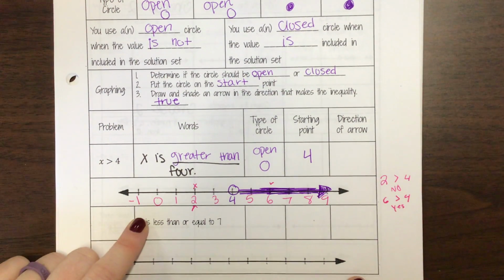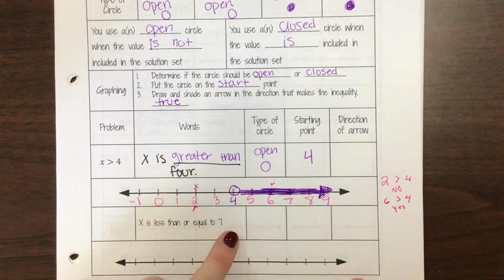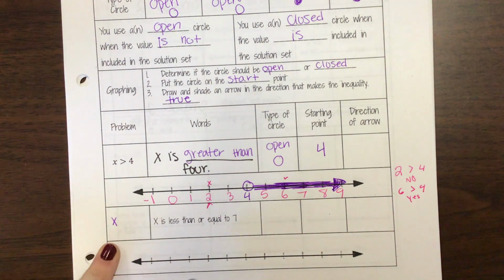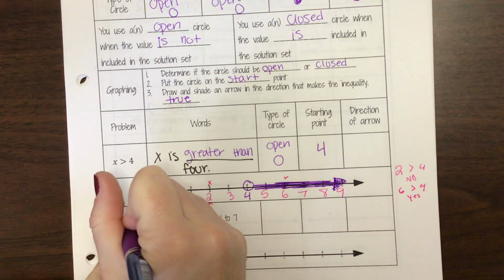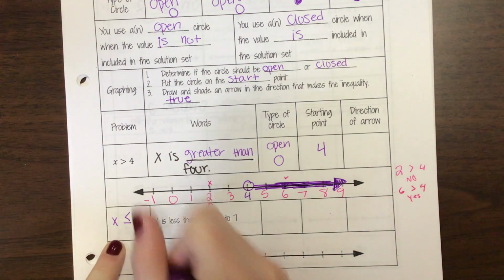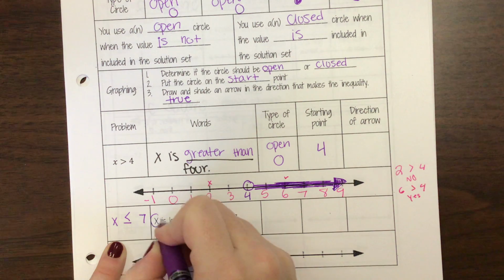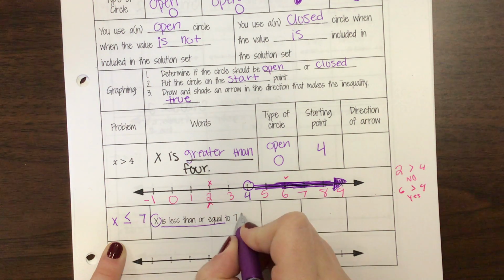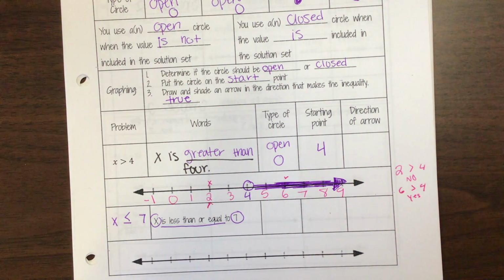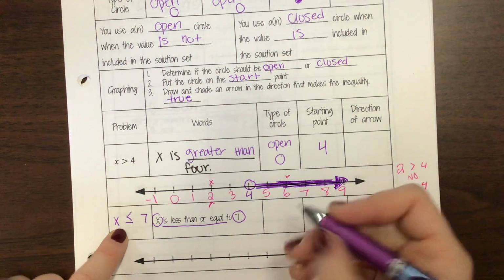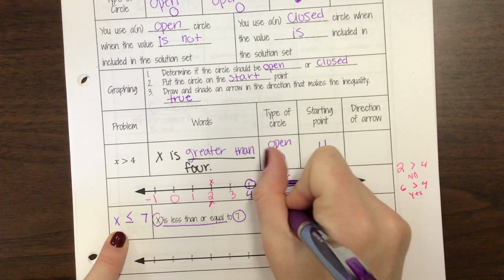Okay, x is less than or equal to 7. So we're going to write the inequality. So here's x, and we need a less than or equal to 7. Okay, so all I did was x is less than or equal to 7. It has an equal to part, so it's going to be a closed circle.